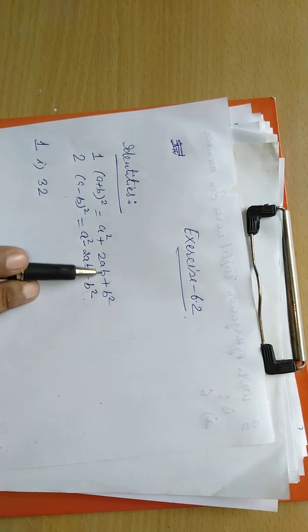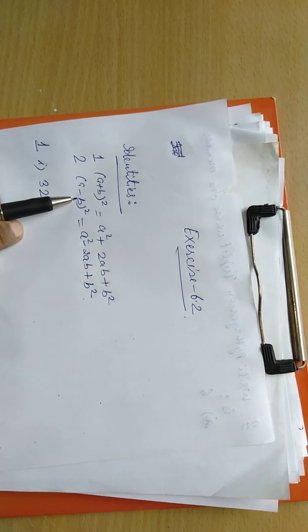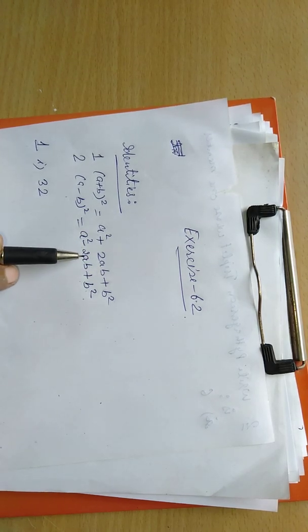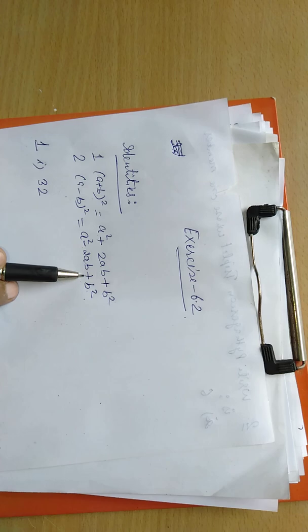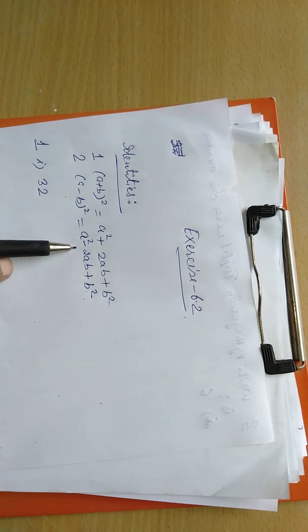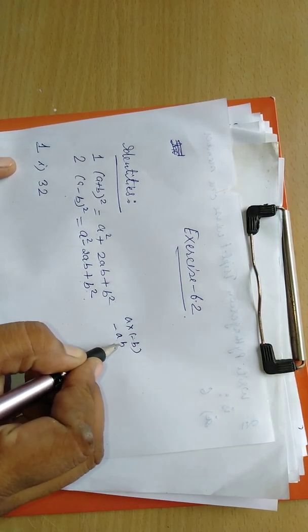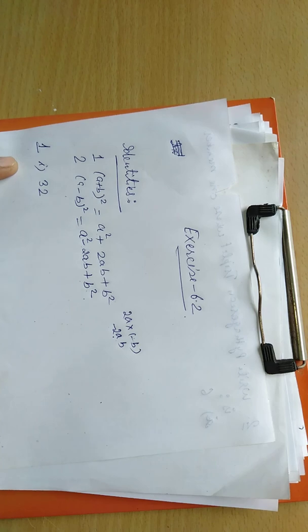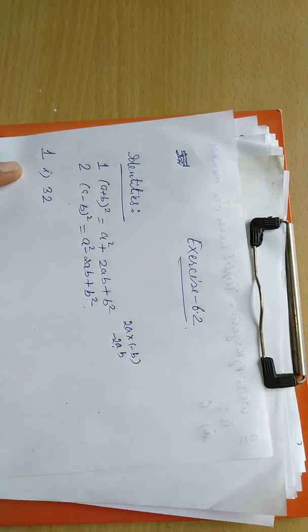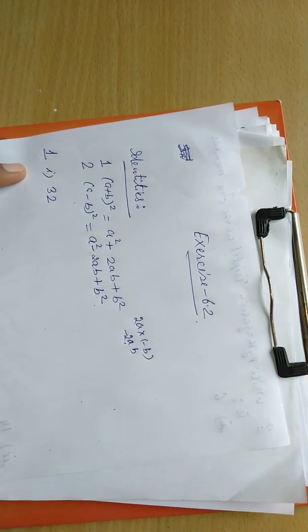We have the middle term 2ab, where a is multiplied by b. Here b is negative in the second identity, so we will proceed with a multiplied by minus b. That ultimately gives you minus 2ab, right? If you multiply a with minus b, you will get minus ab. If it is 2, then minus 2ab. So this is the little difference between these two identities.